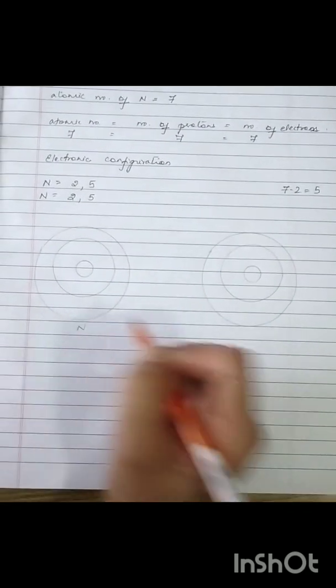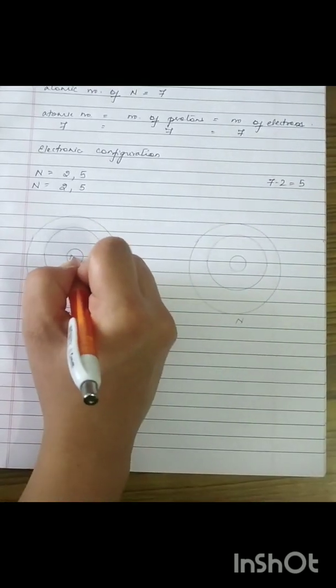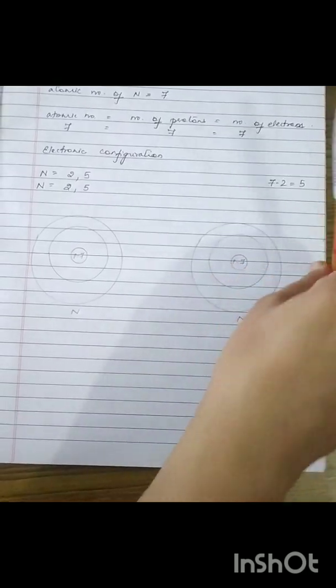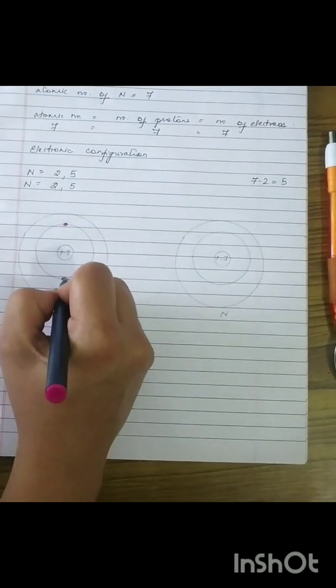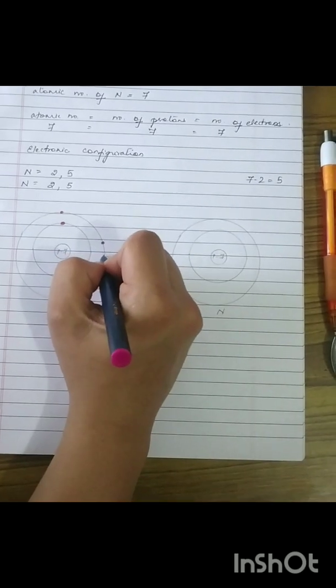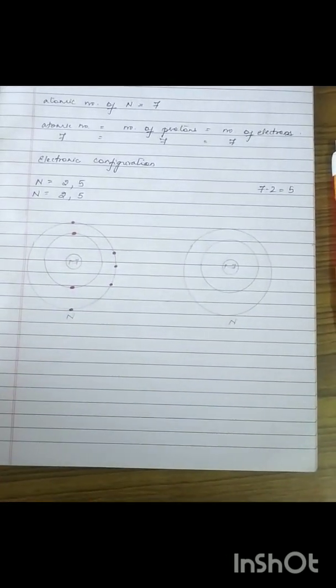So this is one atom of nitrogen, this is the other atom of nitrogen. Number of protons 7, number of protons 7. So first orbit 2, second orbit 5.